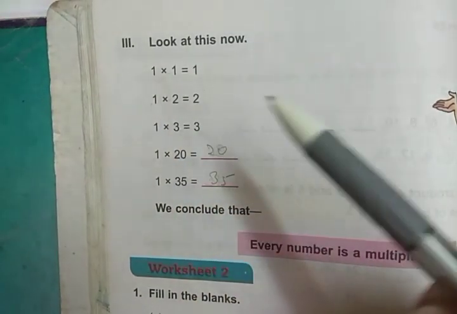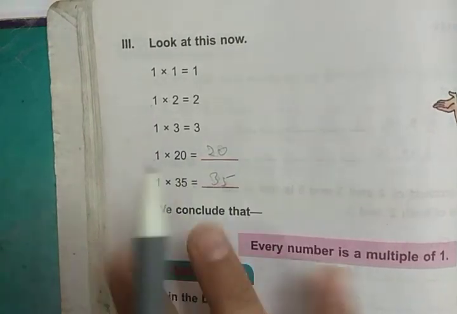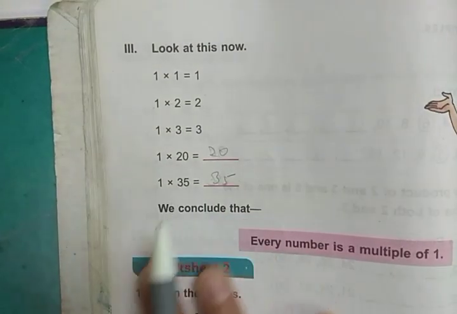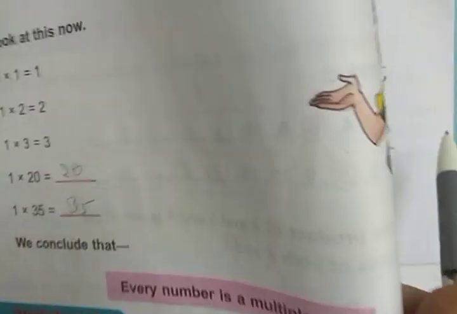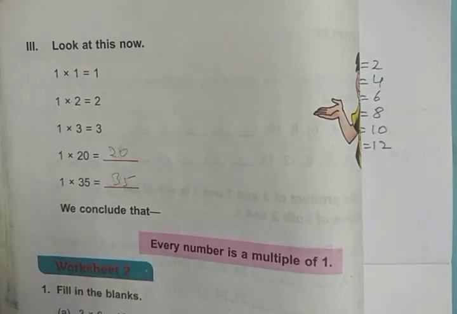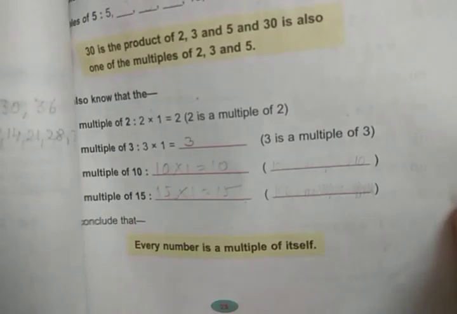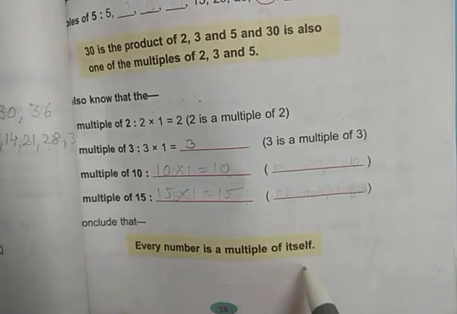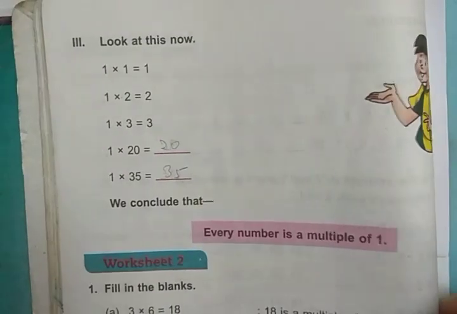So here are the 3 things that we have learned. First, that whenever we multiply any numbers, the product will be a multiple of every number which we have multiplied. Second thing, that every number is a multiple of itself. And third thing, that every number is a multiple of 1.